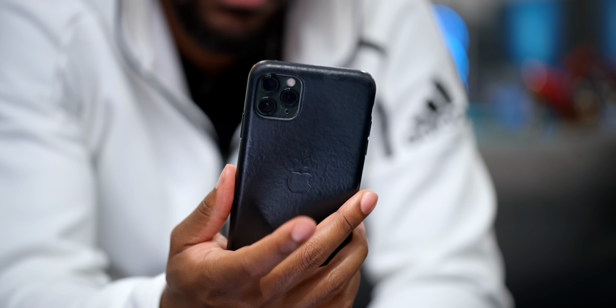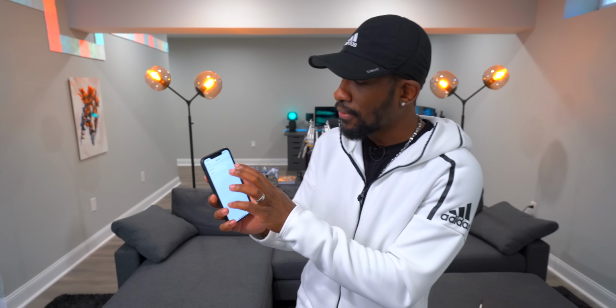Now I have it with triple tap because double tap can lead to some accidents, and I don't want my camera roll to be filled with a bunch of screenshots that I don't want. So that's why I kind of have it empty.